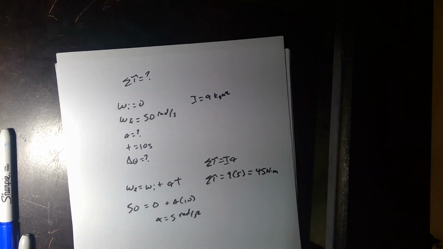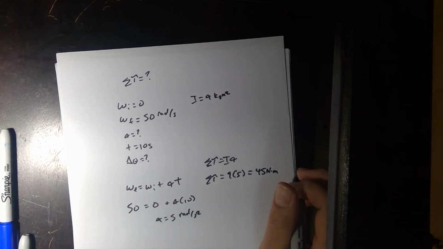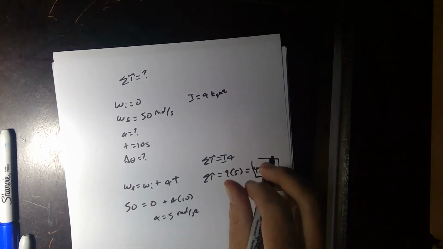And just to cross check with my answer key, it says that the answer is D, and it looks correct. So here's our answer, 45 newtons times meters.